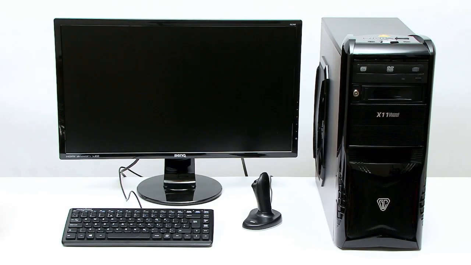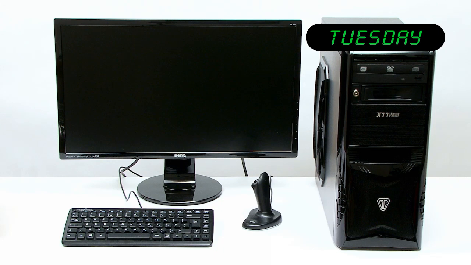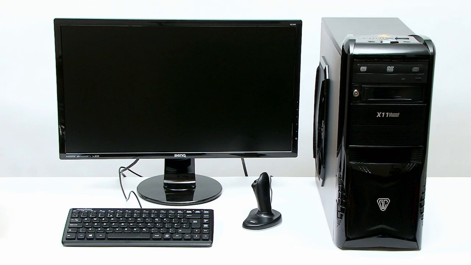Right, it's now a Tuesday evening and I've dragged out my test rig, which I used in a lot of my videos, normally running Windows 10. But what I'm going to try and do this evening is to install Linux Mint on this machine.